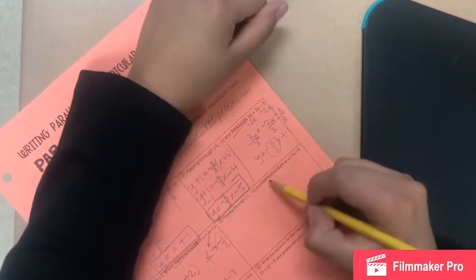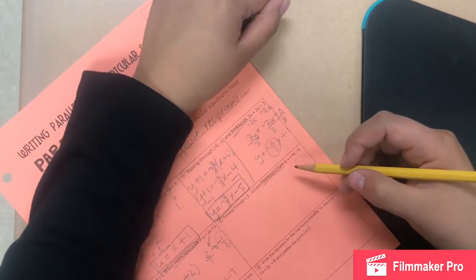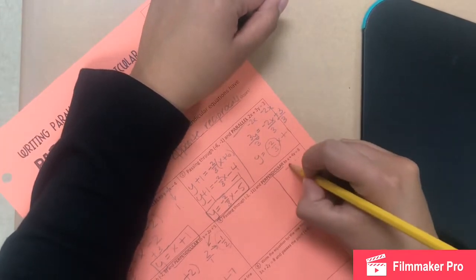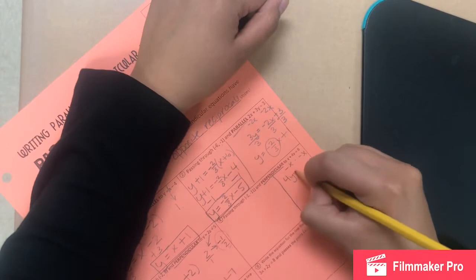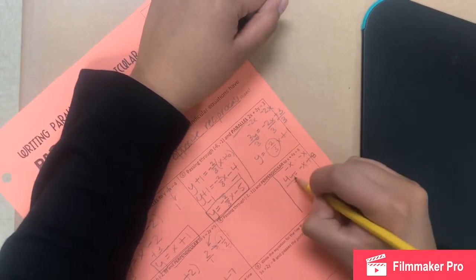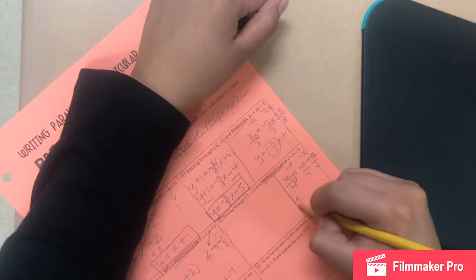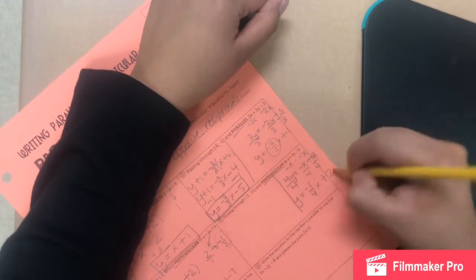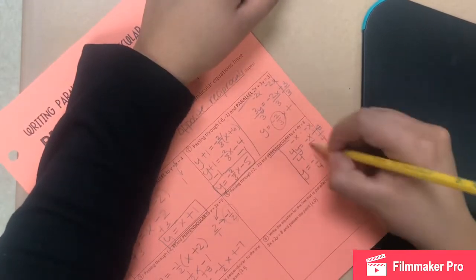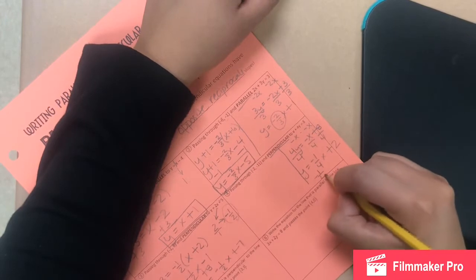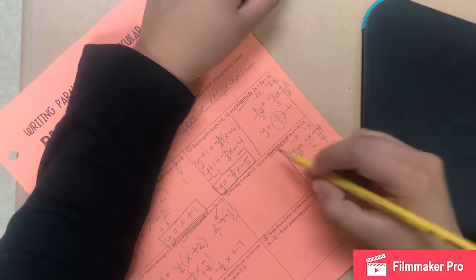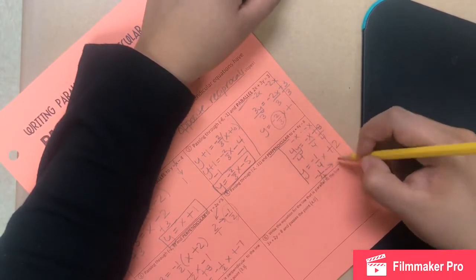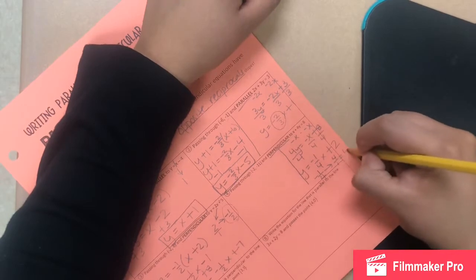Number 4, also perpendicular, but we cannot identify the slope without converting this to slope-intercept form. So we're first going to subtract x. 4y equals negative x plus 8. I'm going to divide everything by 4. So y equals negative 1/4 x, positive 8 over 4 is plus 2. Again, the only reason I did this was to pull the slope out. The slope of this equation is negative 1/4, but we want the perpendicular, so that means opposite reciprocal. The opposite of negative is positive, and the reciprocal of 1/4 is 4 over 1, which is just 4.